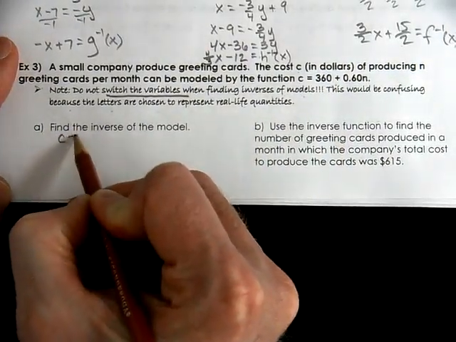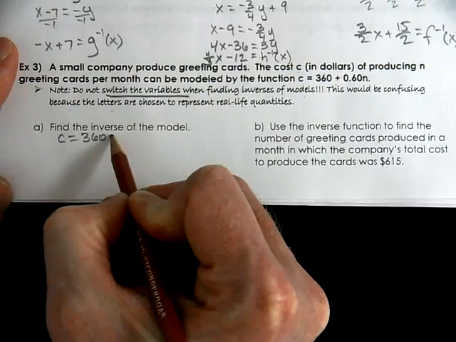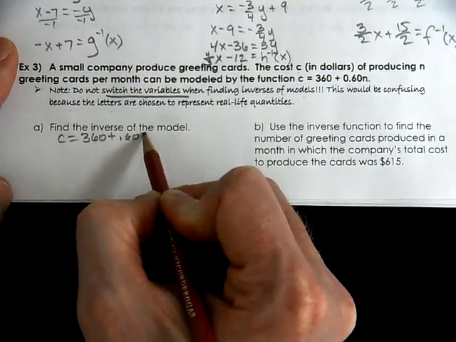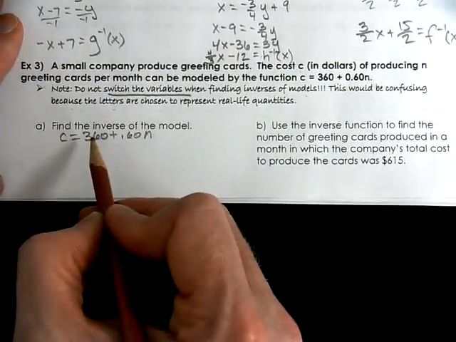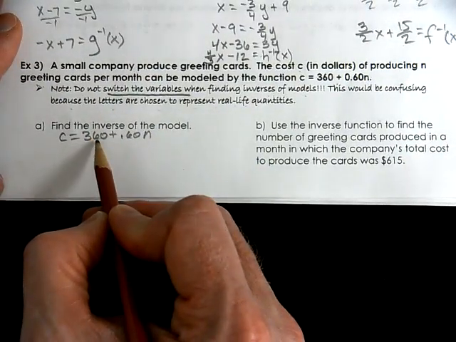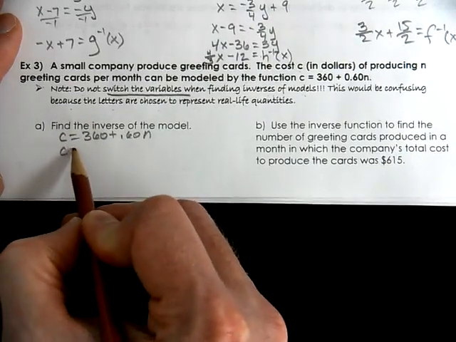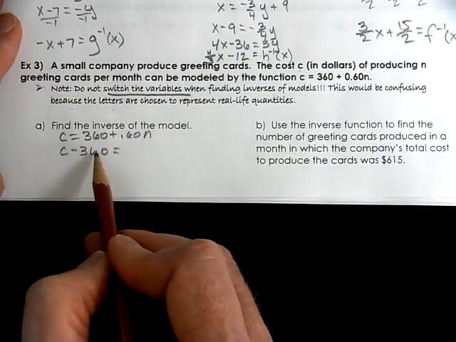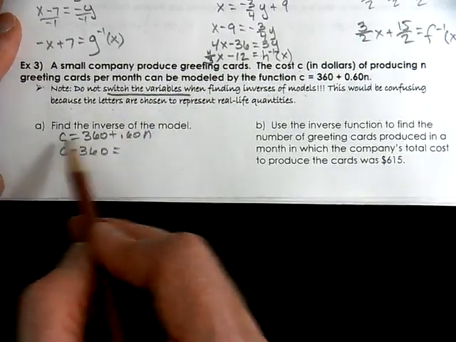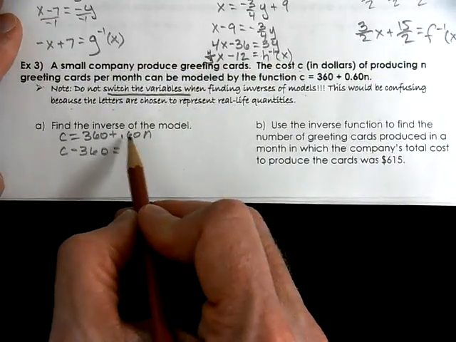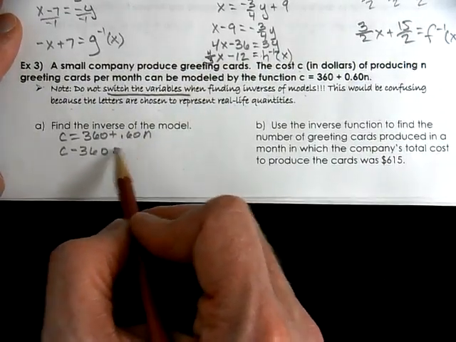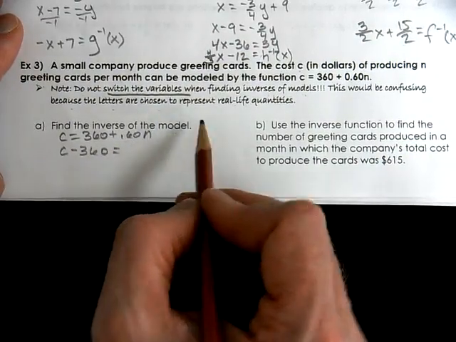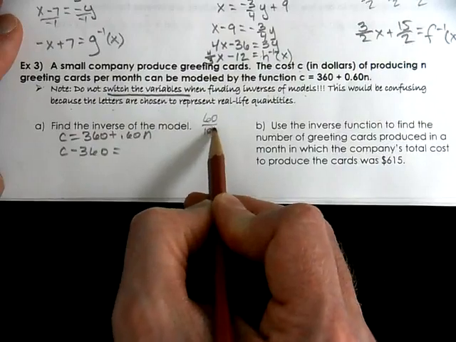So we're starting out with C equals 360 plus 0.60n. I'm going to subtract the 360. Remember, we just talked about it, don't represent that as switching C and n. Now, I don't like a decimal. How am I going to divide by a decimal? So we're going to turn this into a fraction. This is 60 over 100.